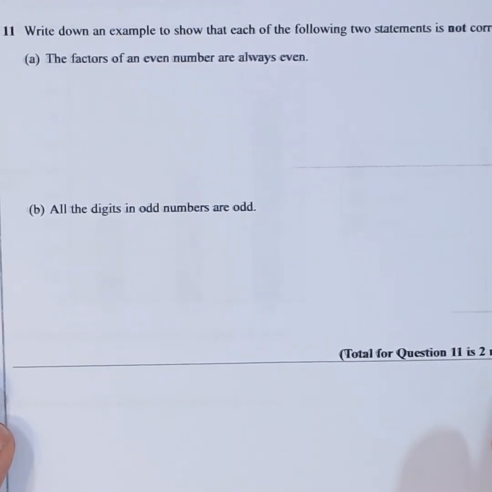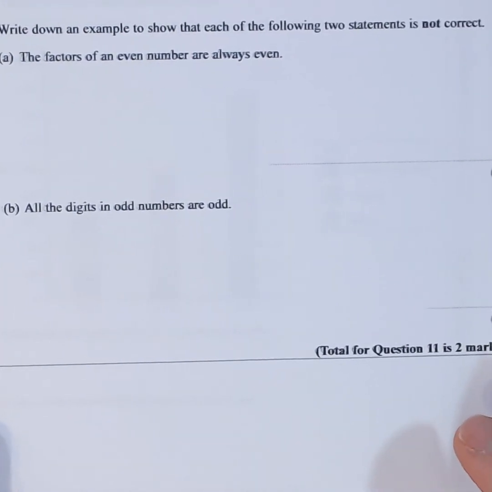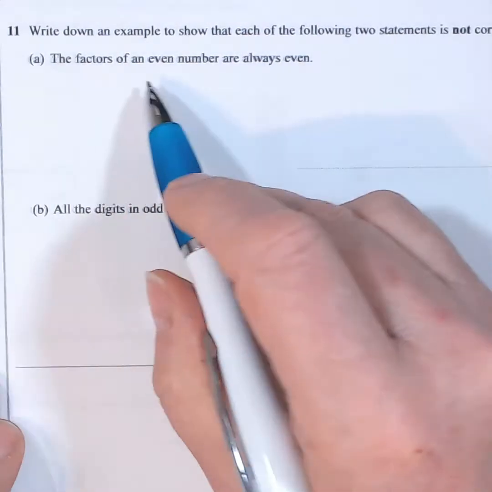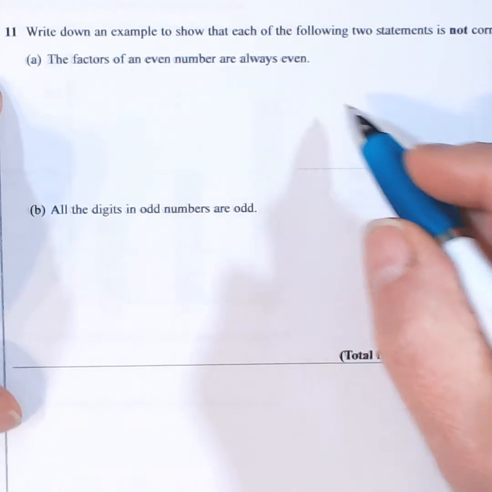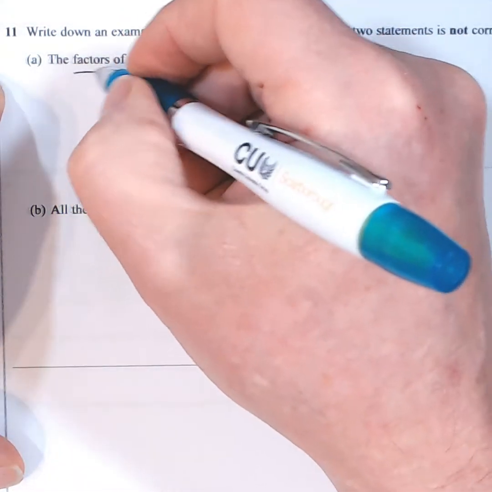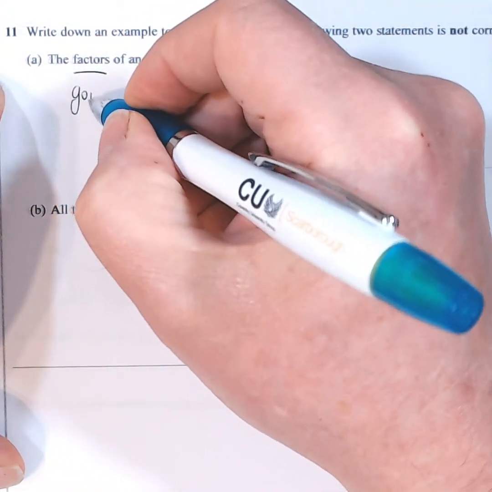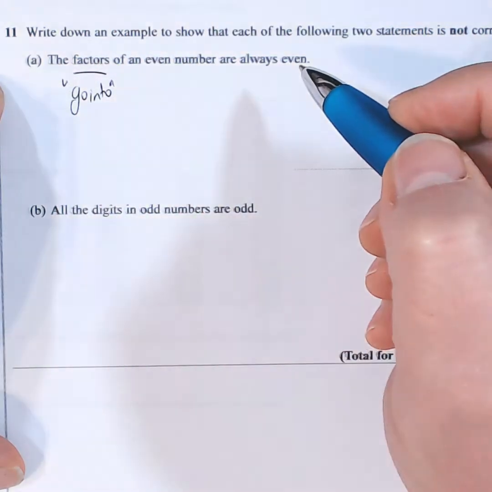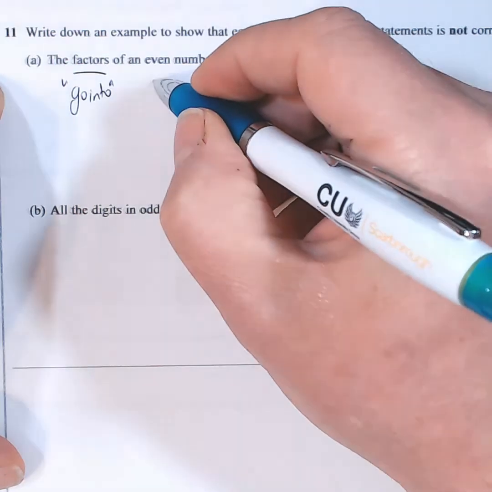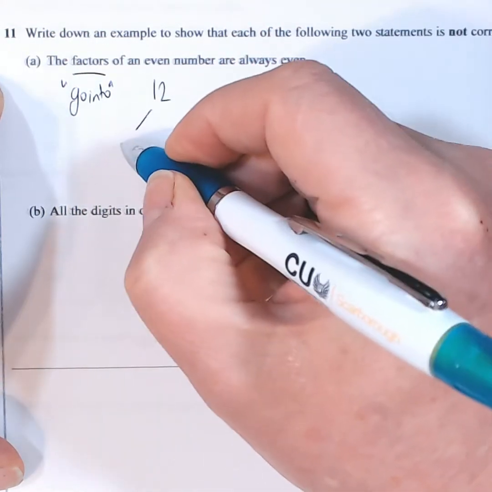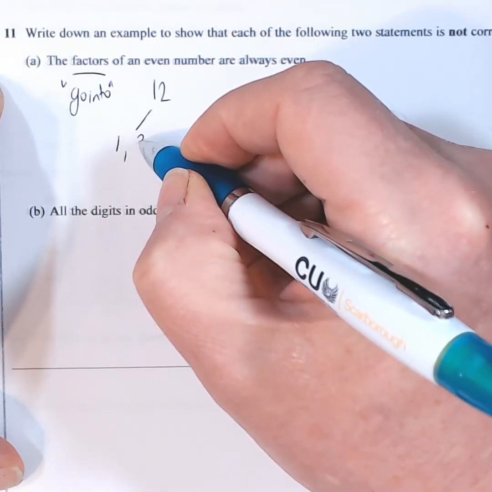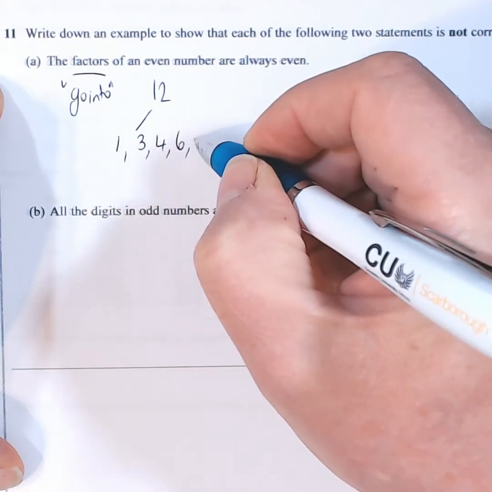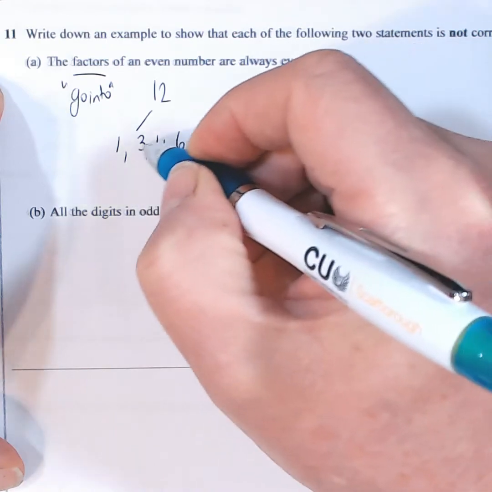Write down an example to show each of the following 2 statements is not correct. Okay, so it says the factors of an even number are always even, so we're trying to show that it's not always correct. So factors go into, so basically we've got to think of even numbers. So if we take the number 12 for example, then the factors of 12 are 1, 3, 4, 6, 12, and 2.